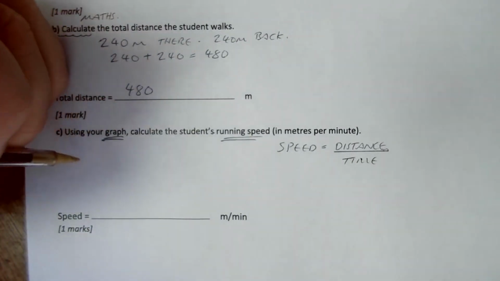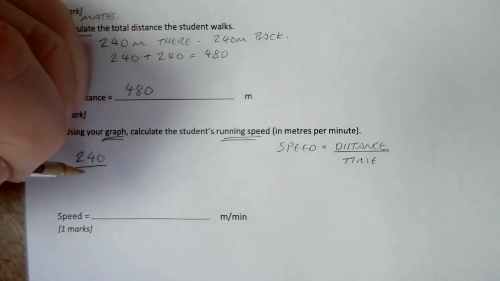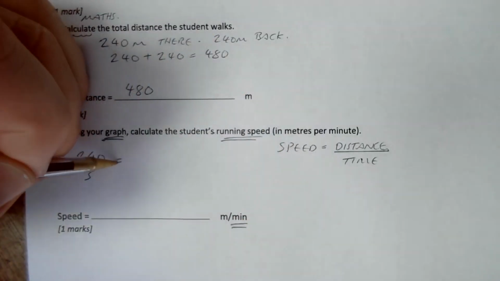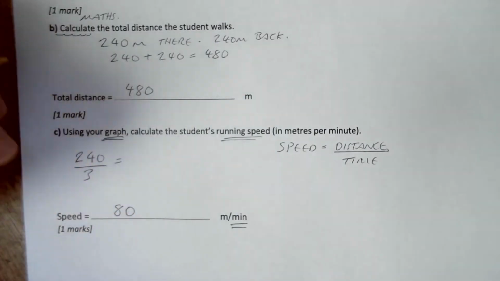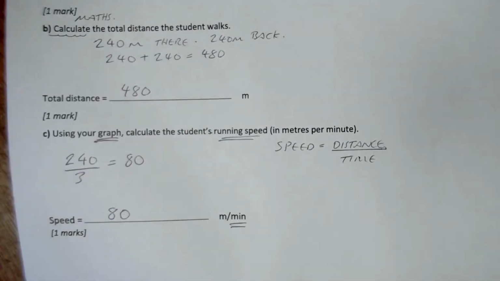So it's in metres per minute, which is quite handy. We don't have to do any conversions. 240 divided by 3, put that in the calculator, comes to 80 metres per minute. So, gentle jog, I think.